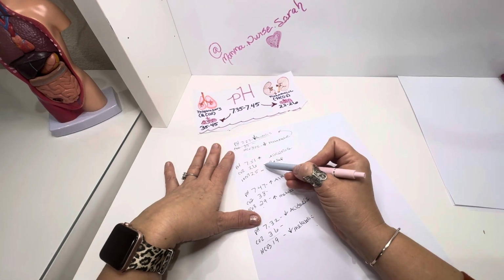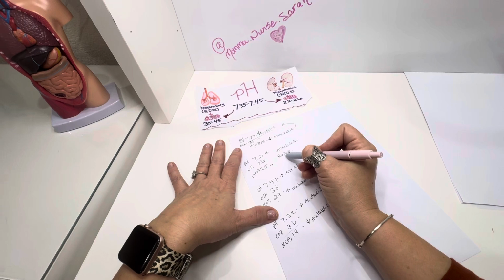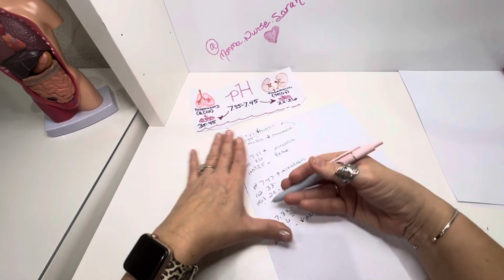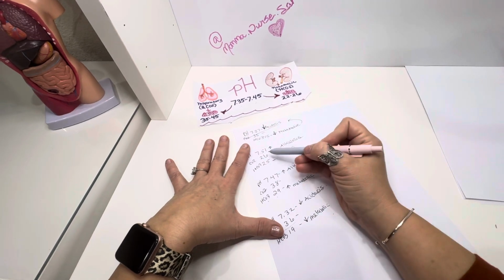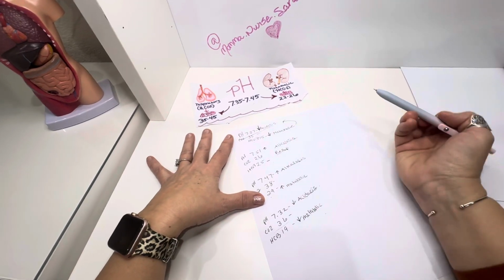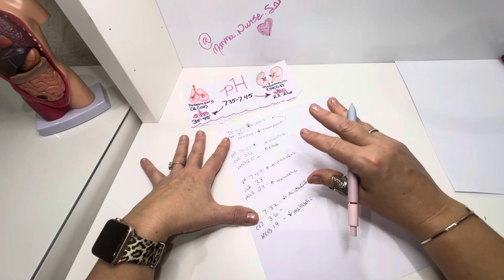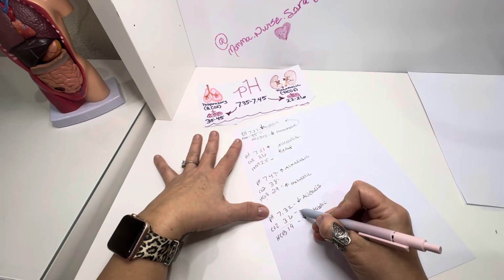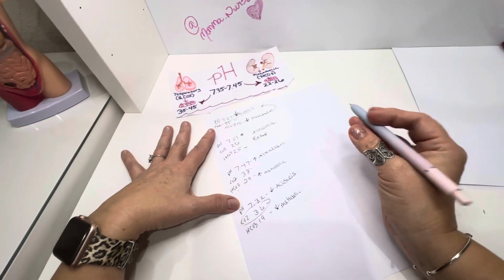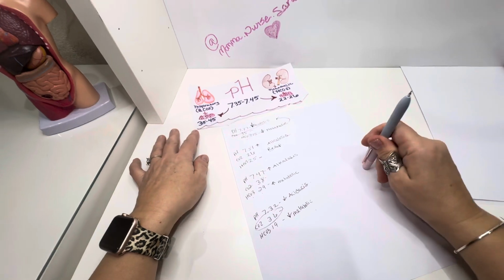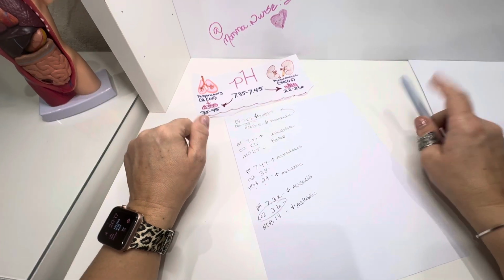If they're not, like this one was not, then it automatically goes to respiratory. So you're just looking to see, is it acidic or alkalotic? And then what I can do on another video is we can look at this and see if it is compensated. I can show you if it's partially, fully, or not even trying to make a difference at all.